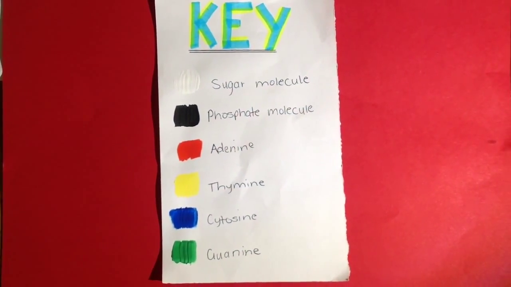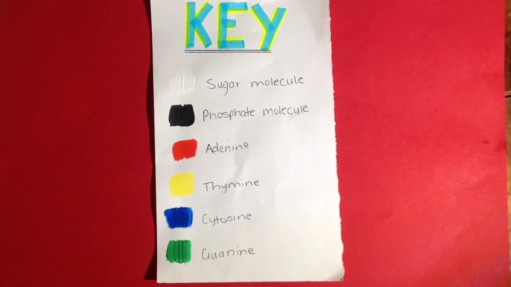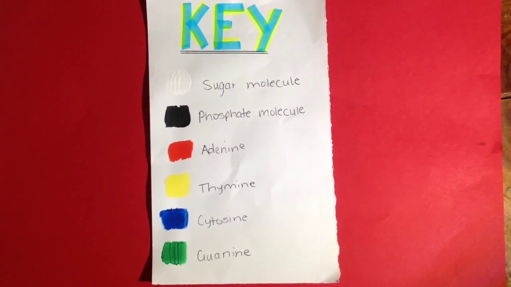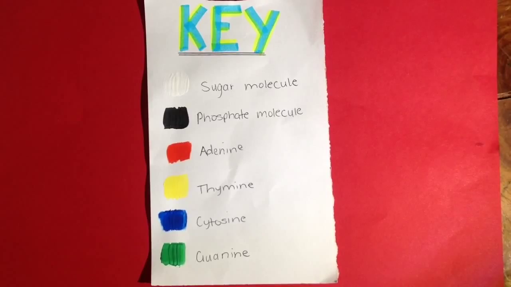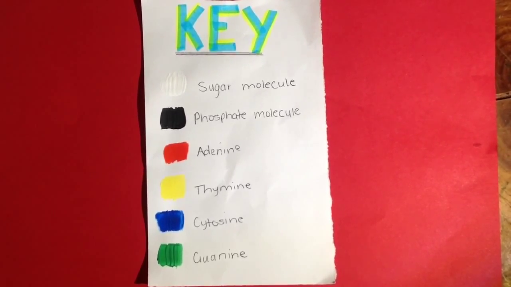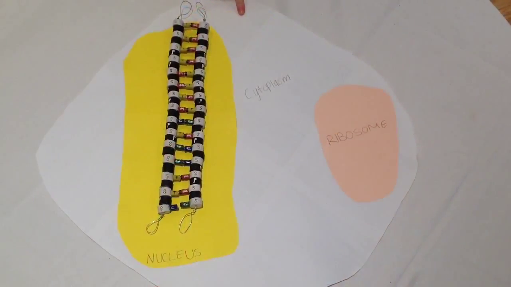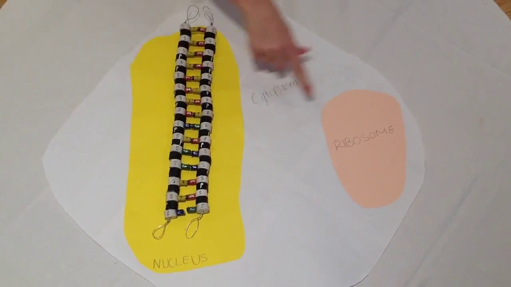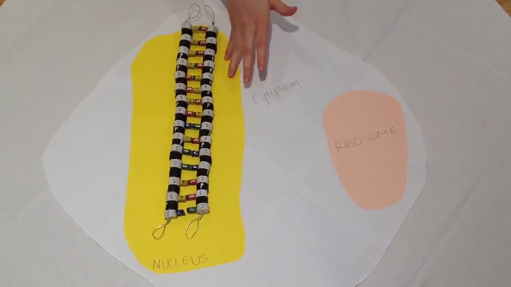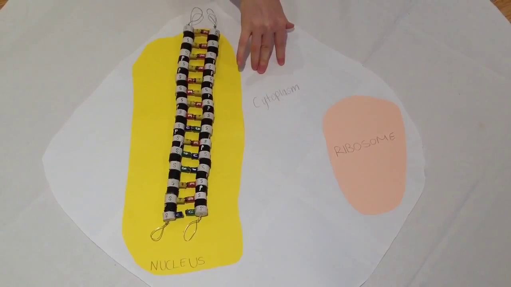For my model, the key is white for the sugar molecule, black for the phosphate molecule, red for adenine, yellow for thymine, blue for cytosine, and green for guanine. This represents a cell. Here is the nucleus and here is the ribosome. In between the nucleus and the ribosome is the cytoplasm.